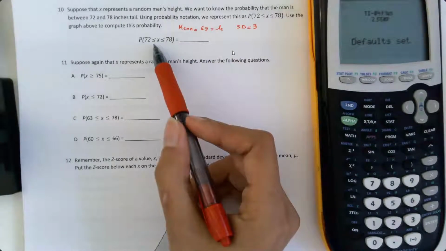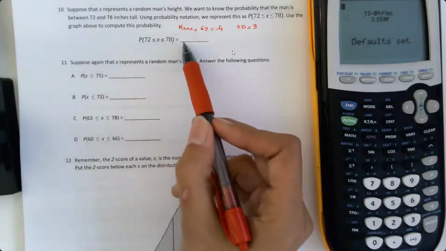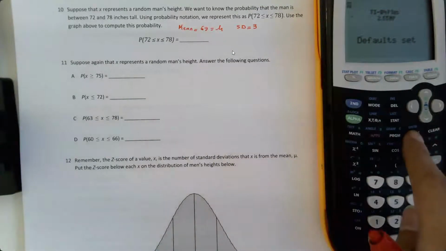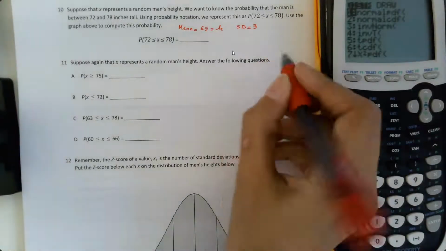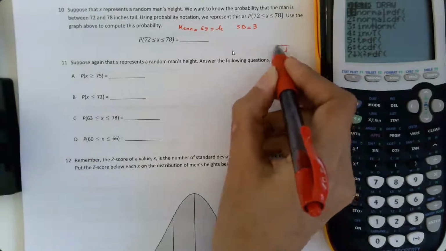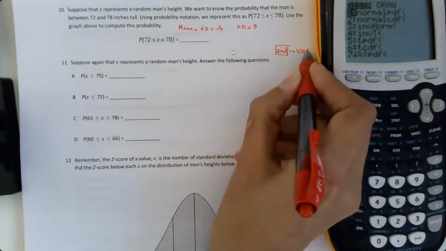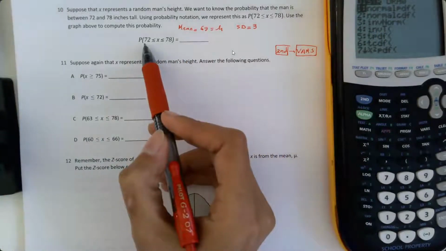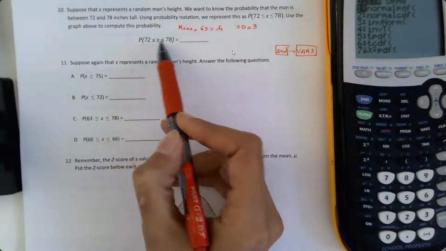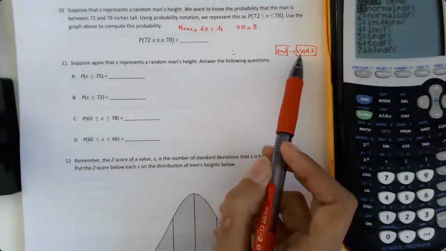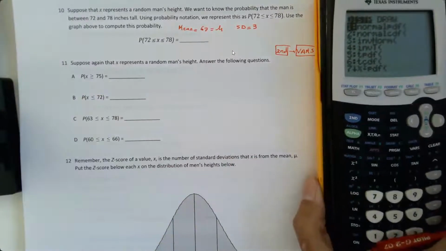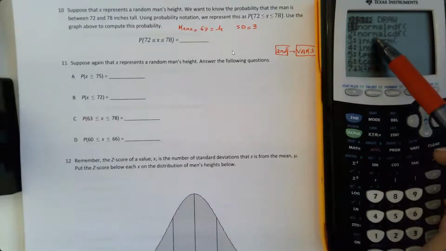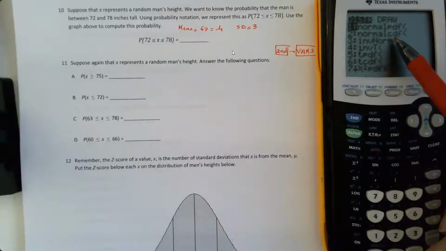Now we need to find the probability. To find the probability, we're going to follow these steps. First of all, click on second, then vars. So we're going to calculate the probability that X is between these two numbers. Second, vars. Now you need to select the normal CDF, normal cumulative distribution function.